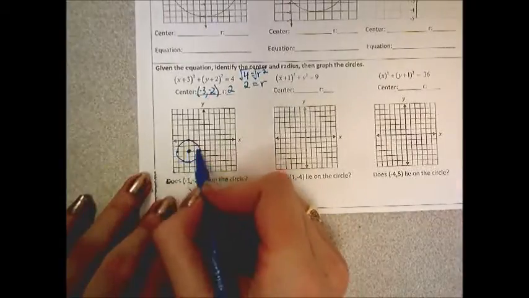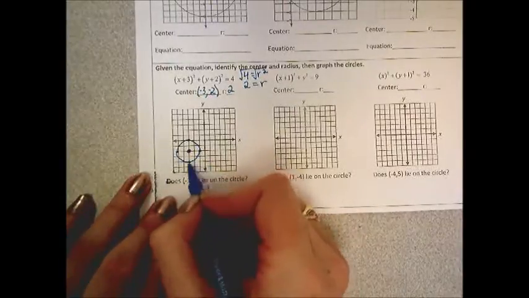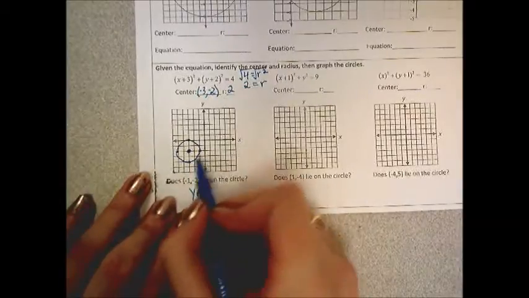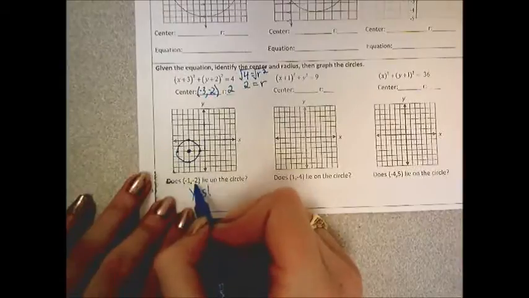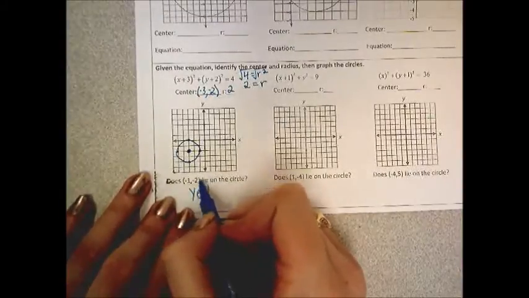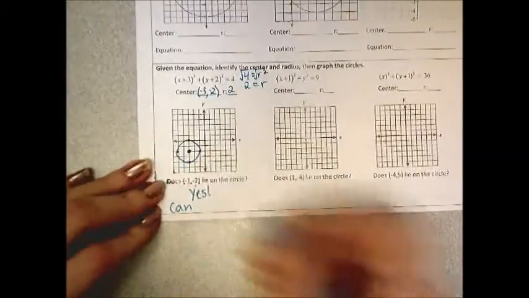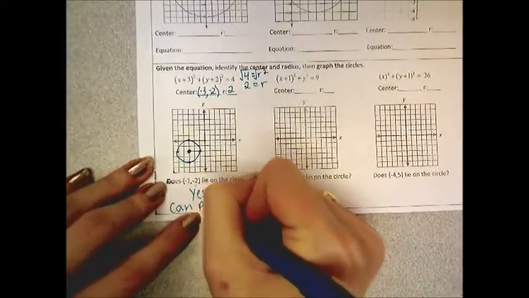If it had ended up somewhere in the middle parts of the circle between these points, use your best judgment to estimate if it lies on the circle, and if you are really doubting it, you can always plug this in. So you can plug it into the equation.